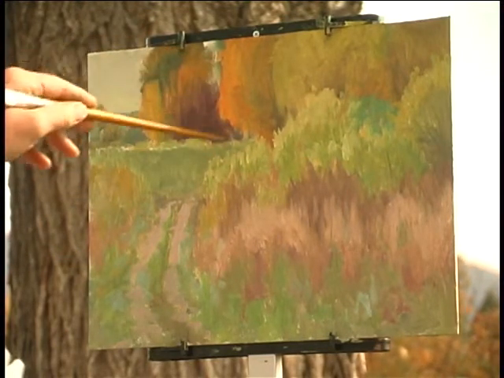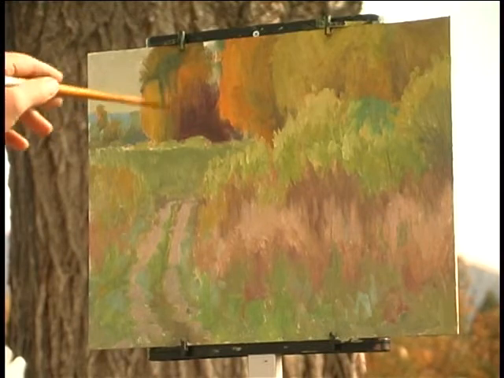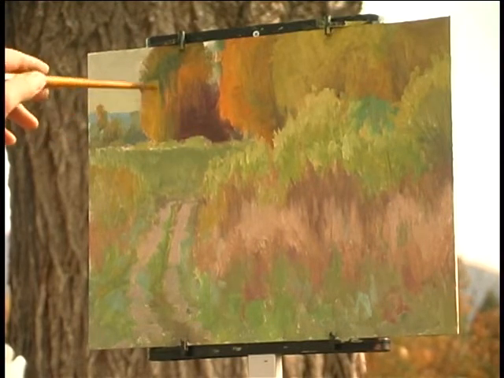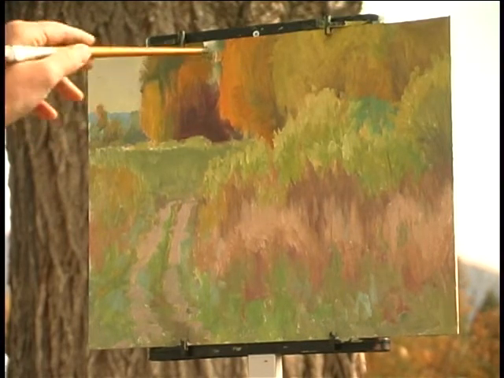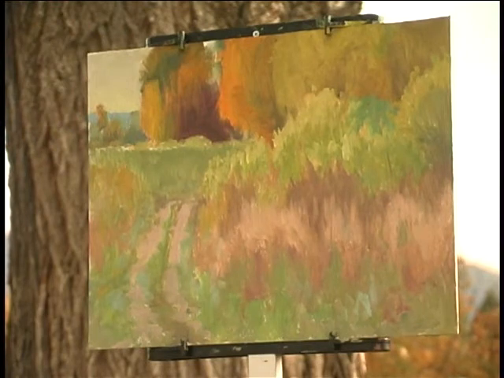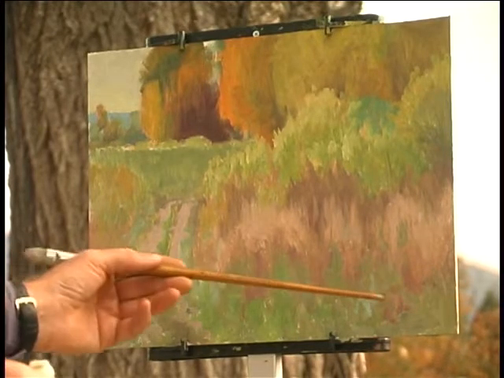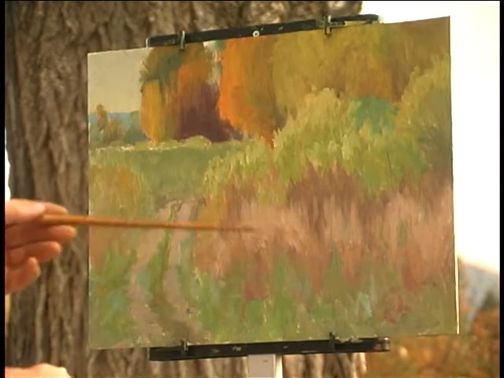And I'm going to create some lights and darks and sky holes and trunks and little bits of yellow and so on in here. So it's pretty obvious this is where I want you to go. But right now, I'm not very happy with either this part or this part.